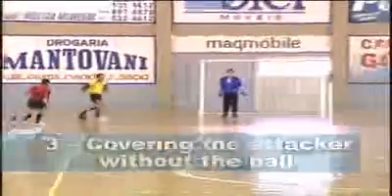Three, covering the attack without the ball. The defensive player has to be aware of his respective opponent and which zone the ball is in, by trying to stay between the attacker and the ball, making an eventual defense possible, and limiting the possibility of his opponent receiving a pass.